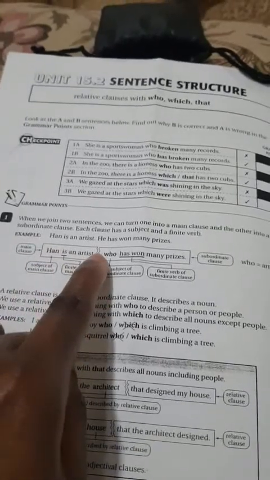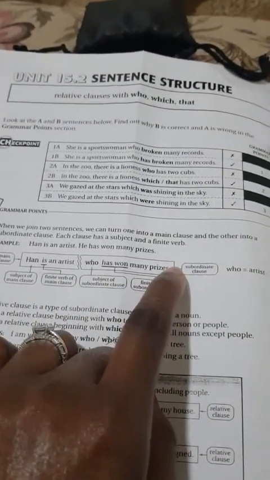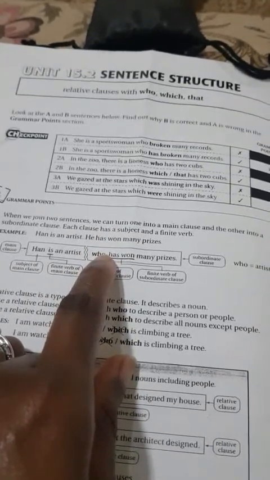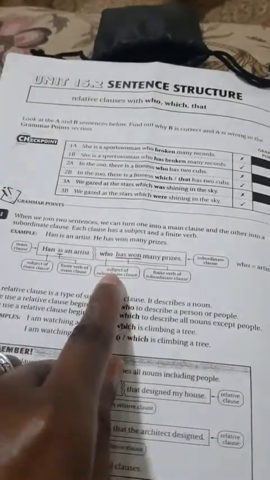Han is an artist who has won many prizes. Now, I told you that we begin relative clauses with relative pronouns, right? So we picked this one, who, and we put it here. So we have who has won many prizes.